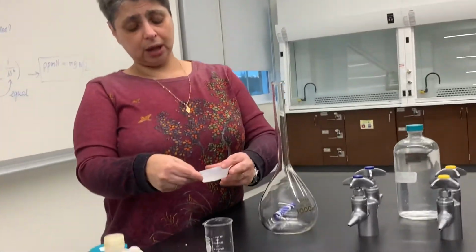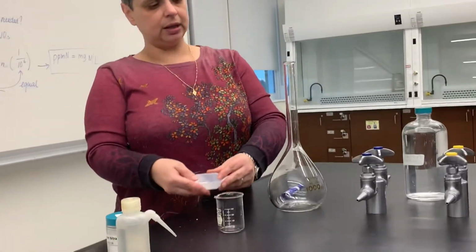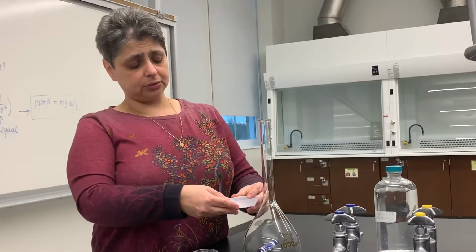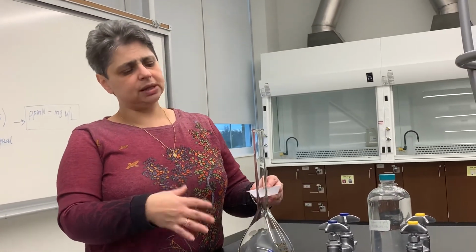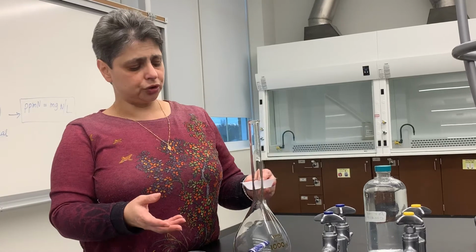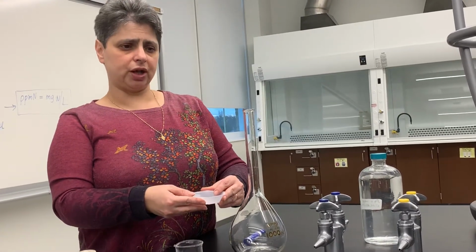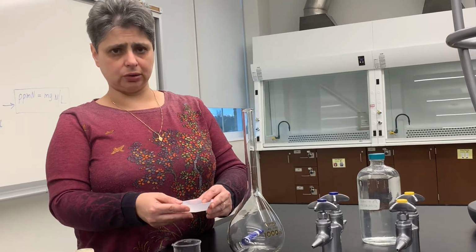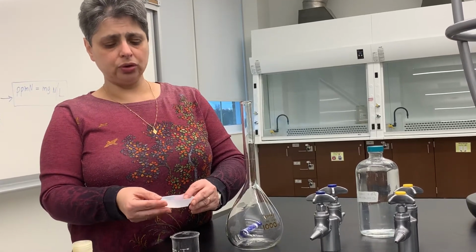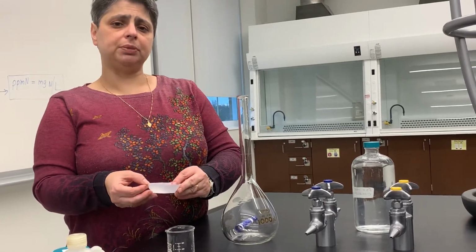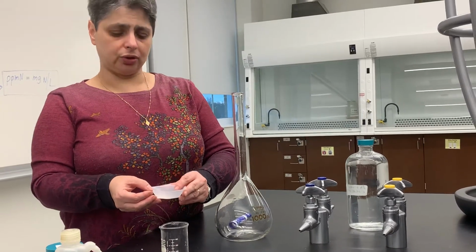But how can I transfer all this solid into this flask without losing any? You might say, well, you have to use a funnel. That's true, but then how can I be sure that absolutely everything will get transferred and none of the solid will get lost? I'd like to show you how to do it in the best possible, most accurate way.